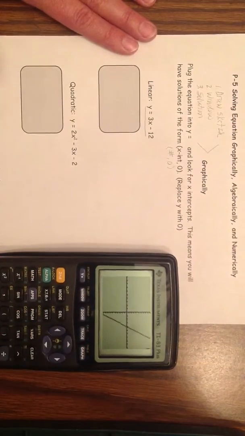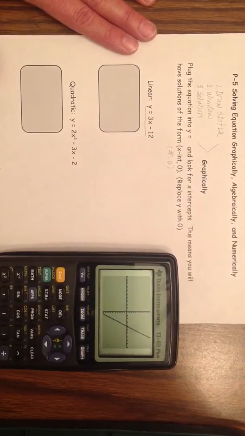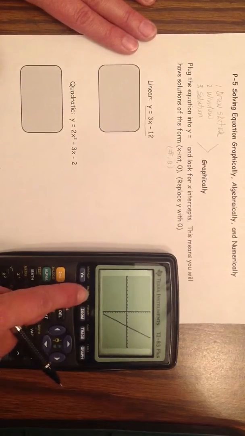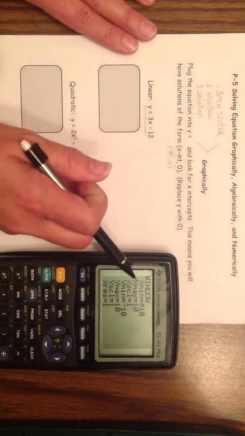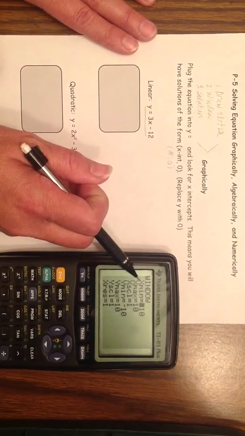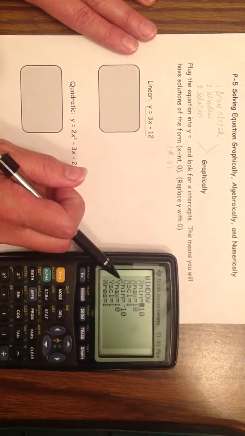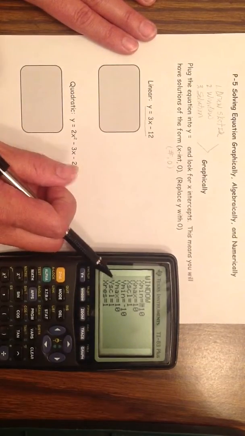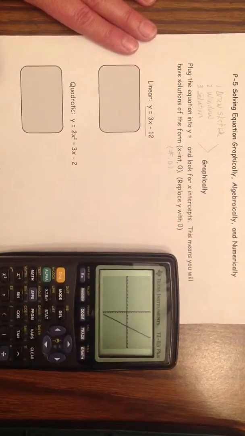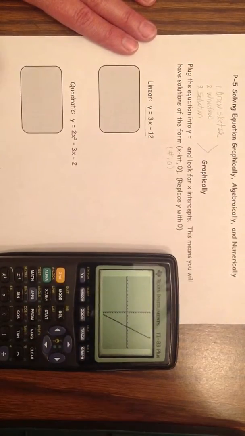Now, looks like my window's already set to be -10 to 10 and -10 to 10. If yours does not look like this, you're going to want to adjust the window. The window key is right here, and you can notice on mine that the x min is -10, the x max is +10. The y min is -10, and the y max is +10. So going back to the graph then, this is what you should get.